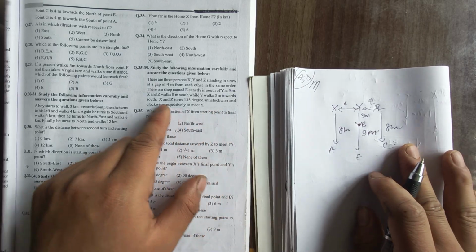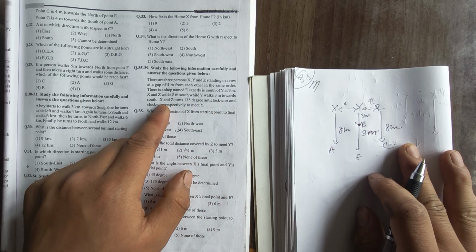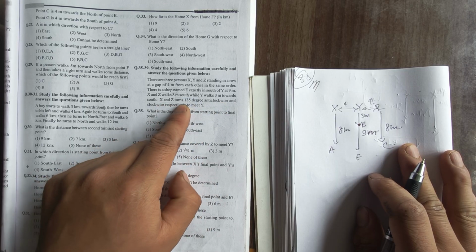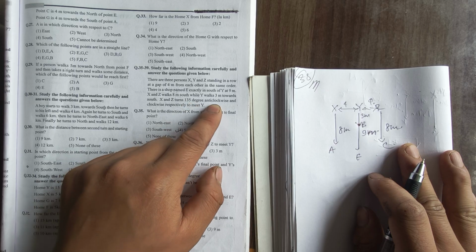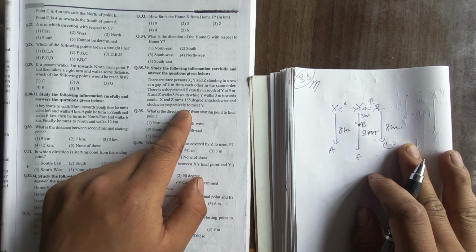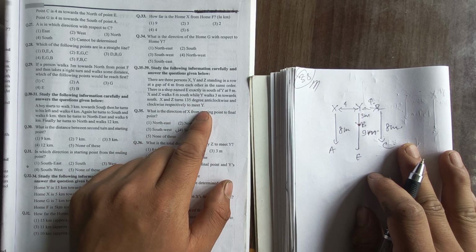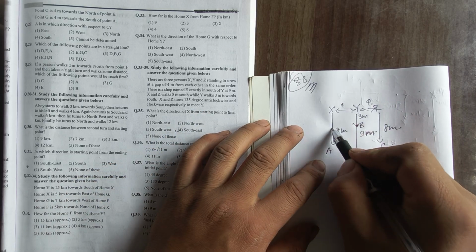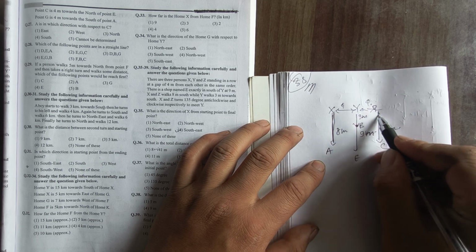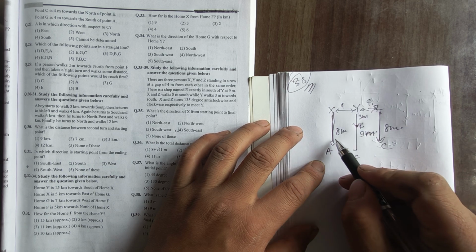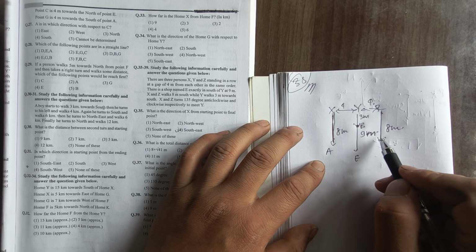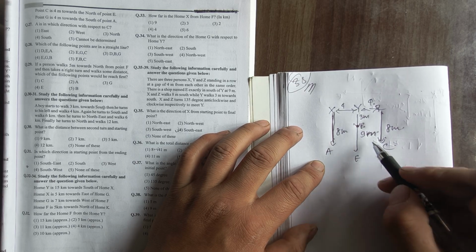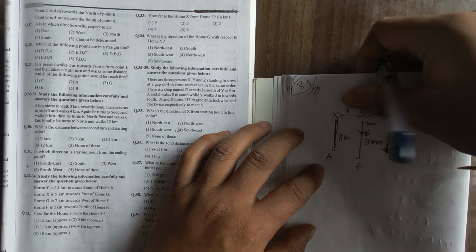X and Z turn 135 degrees anti-clockwise and clockwise respectively to meet Y. So as I've already said, when they are both walking south, one turns anti-clockwise and one turns clockwise. Now we have to see like this.